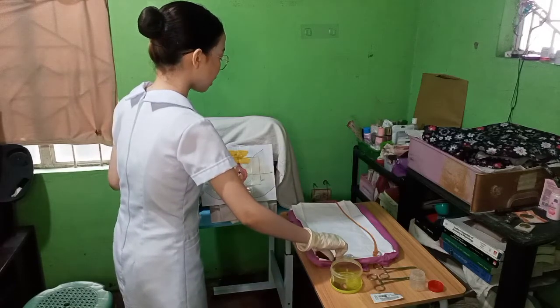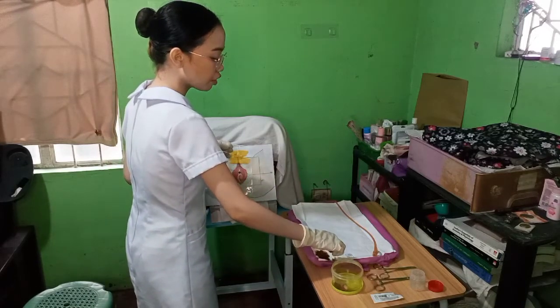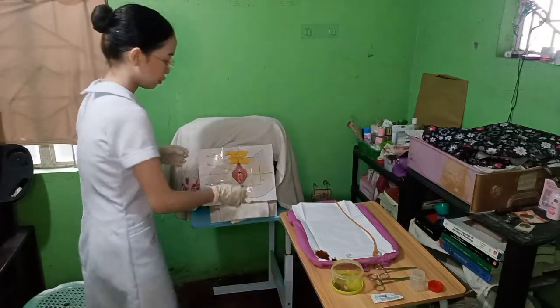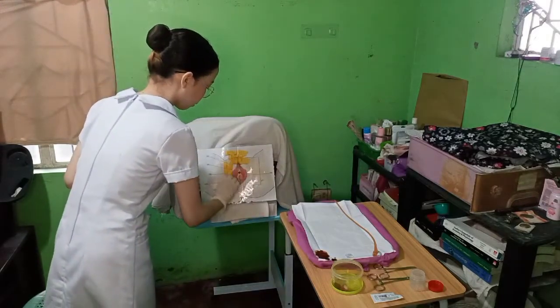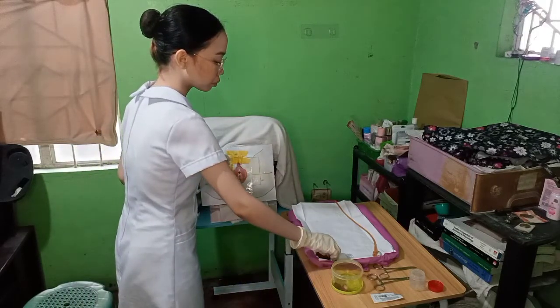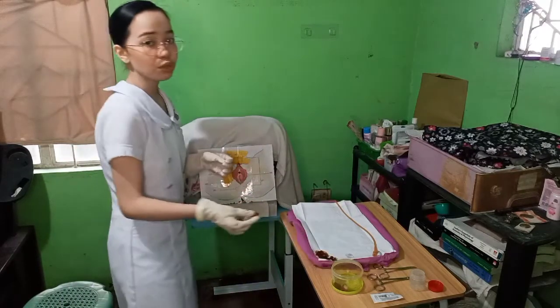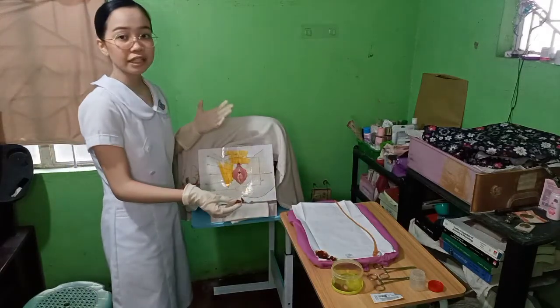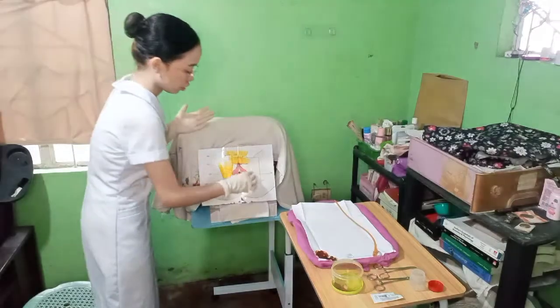So clean from the vagina outwards so that microorganisms will move away and not towards it. And then remember to use different cotton balls in cleaning the different sides.